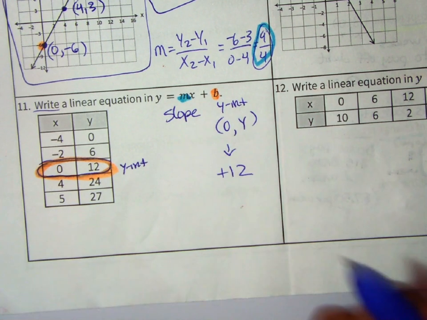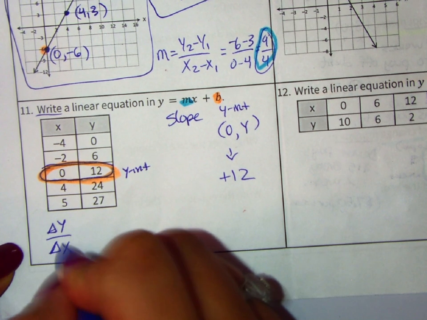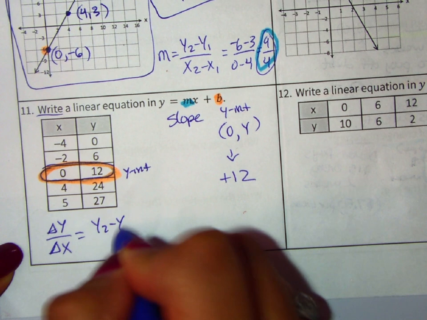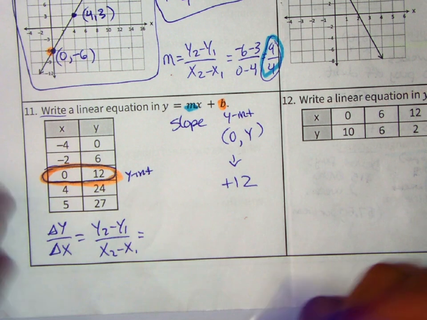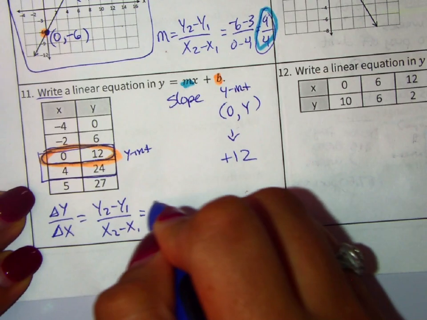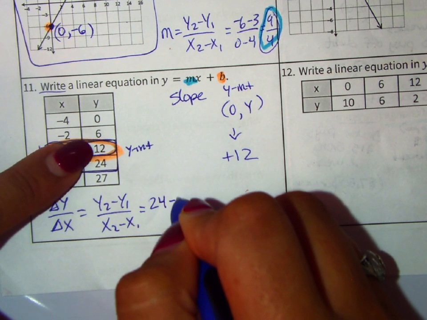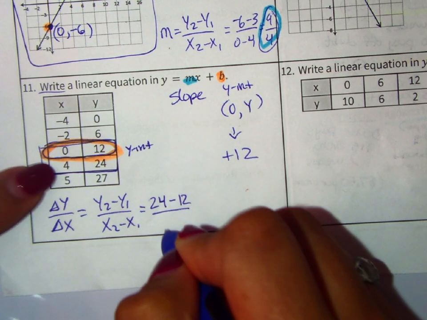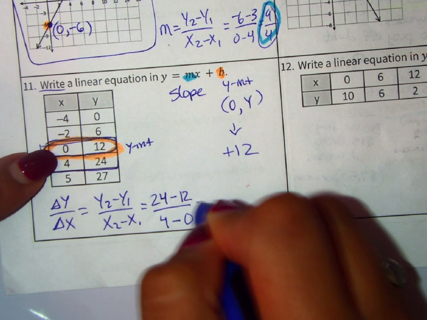Now we need to find the slope. Again, we could do the change of y over change of x, or the y2 minus y1 over x2 minus x1. So you pick 2 points to look at. I'm just going to pick these 2 right here. And I'm going to do 24, so the y value of the second point minus the y value of the first point, over the x value of the second point minus the x value of the first point.